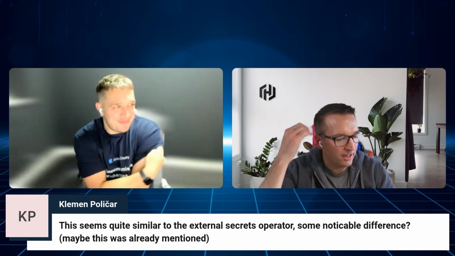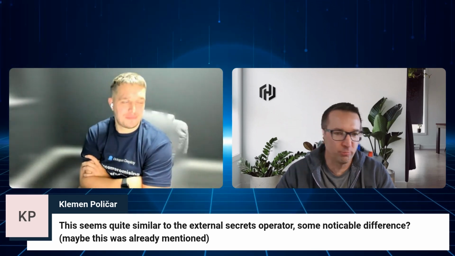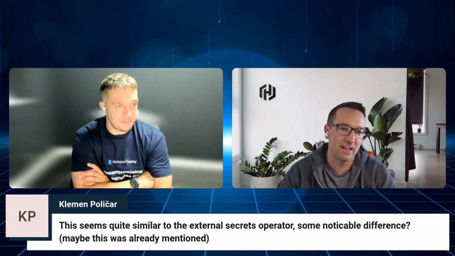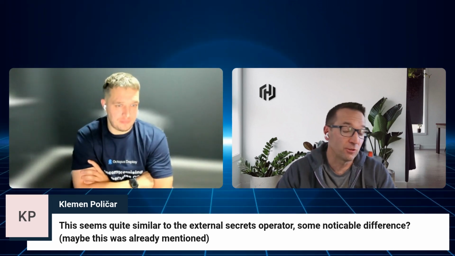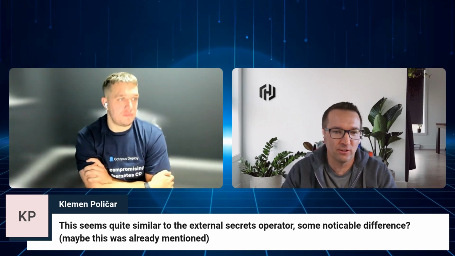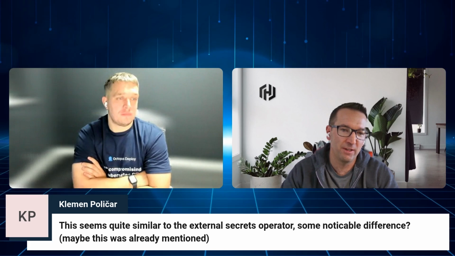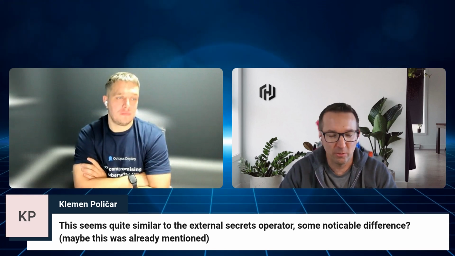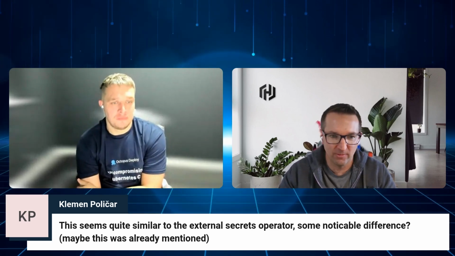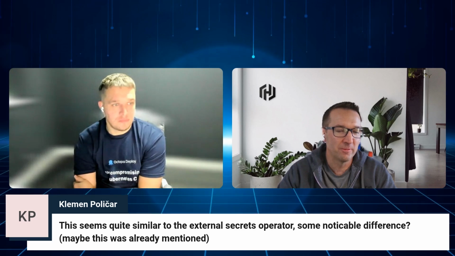Yes. So the External Secrets Operator is an open source project that has a pluggable solution for lots and lots of different secret sources. It's a generic solution to the problem. Vault Secrets Operator is built and maintained by HashiCorp specifically for use with Vault, and it represents our preferred solution for this problem.